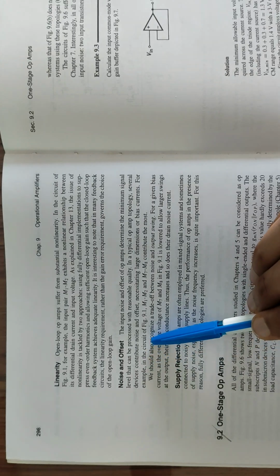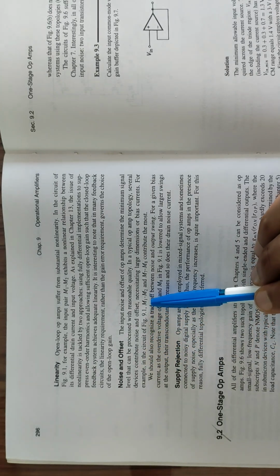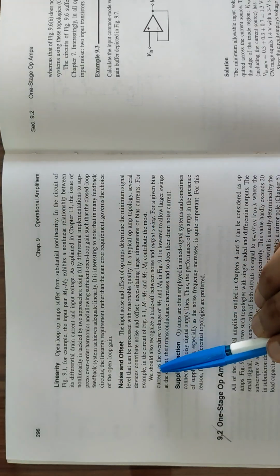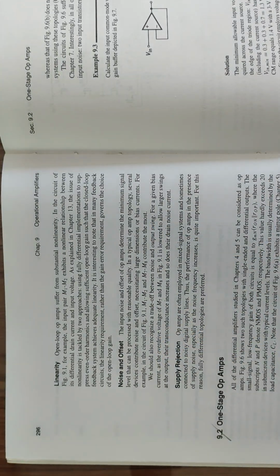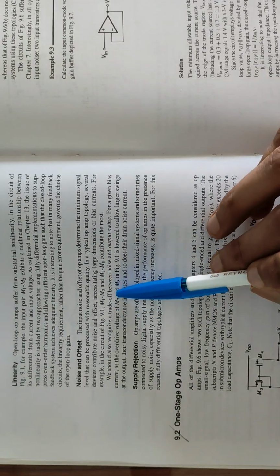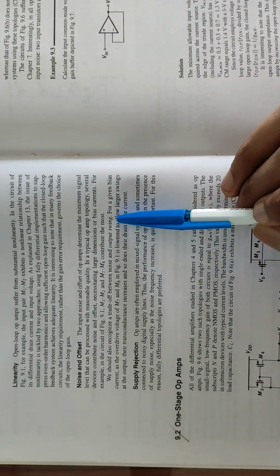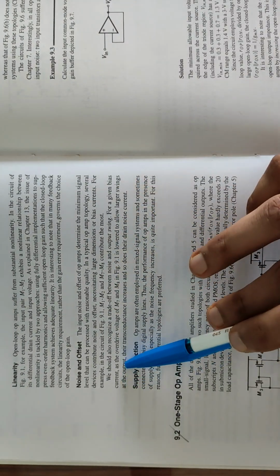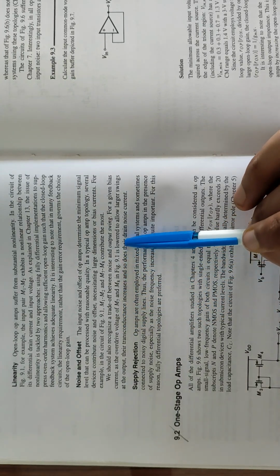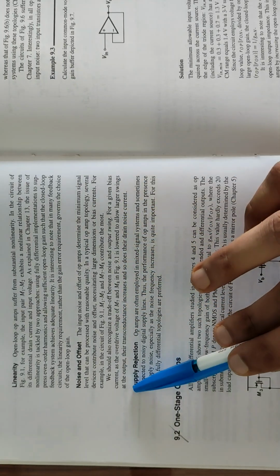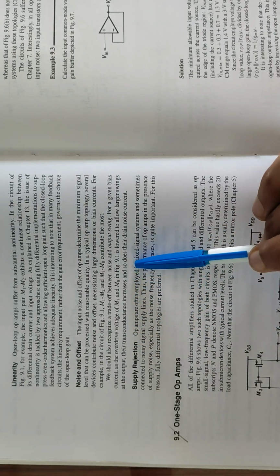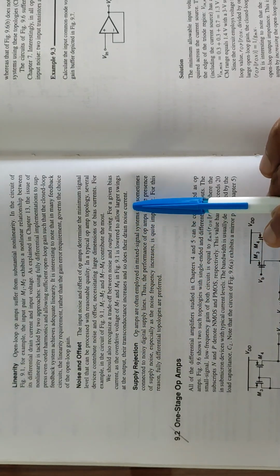For example, in the circuit of the figure, M1 minus M2 and M7 minus M8 contribute the most. We should also recognize a trade-off between noise and output swing. For a given bias current, the overdrive voltage of M7 and M8 in the figure is lowered to allow larger swings at the output. Their transconductance increases, and so does their drain noise current.